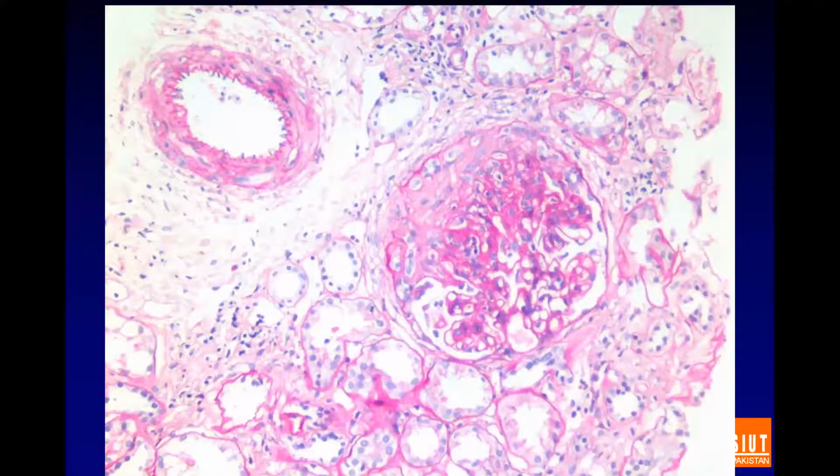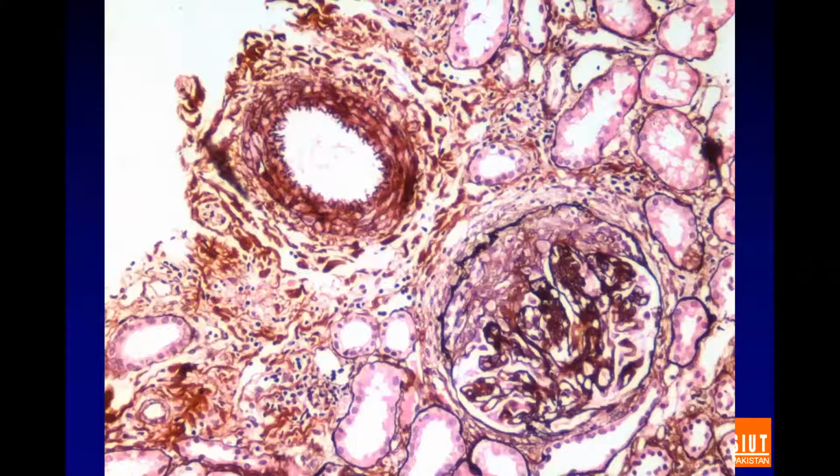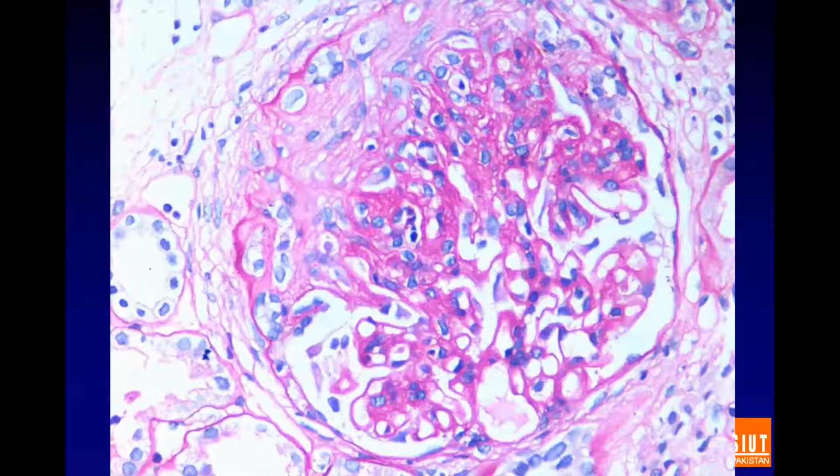This glomerulus, which was lying at the corticomedullary junction, is a little bit different from others. Of course, it also shows the changes of membranous glomerulopathy, but there is an additional lesion in the Bowman's space. You can see at the upper part, opposite the vascular pole, a lesion in the extracapillary space. Next, please. Next. And there is also some interstitial inflammation. This is silver stain, again showing the same region. This is, in fact, in the extracapillary space or Bowman's space.